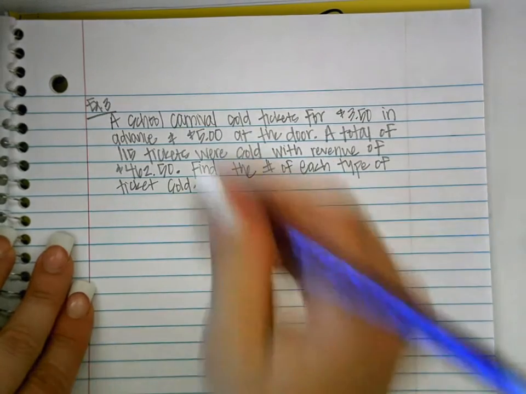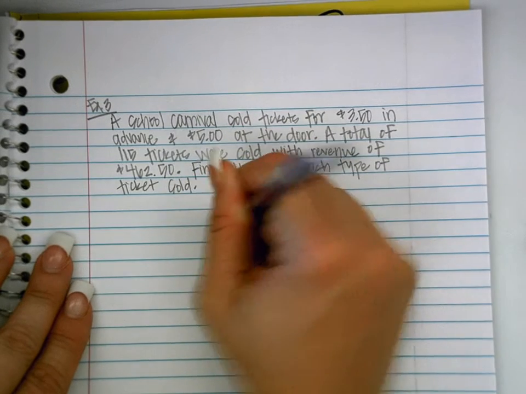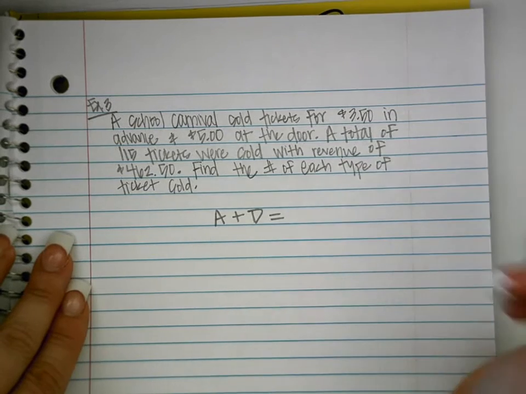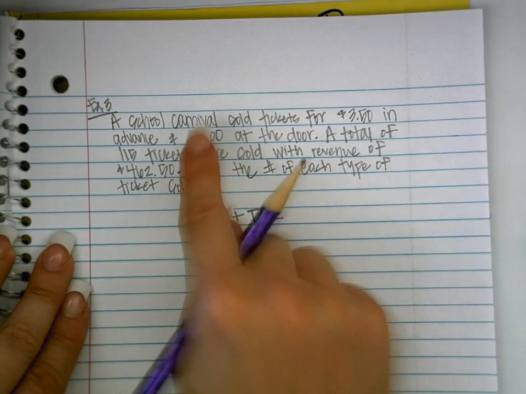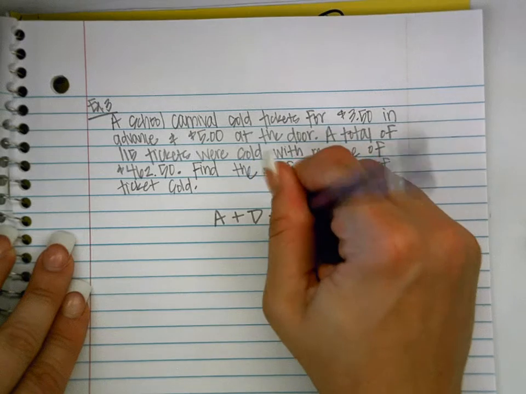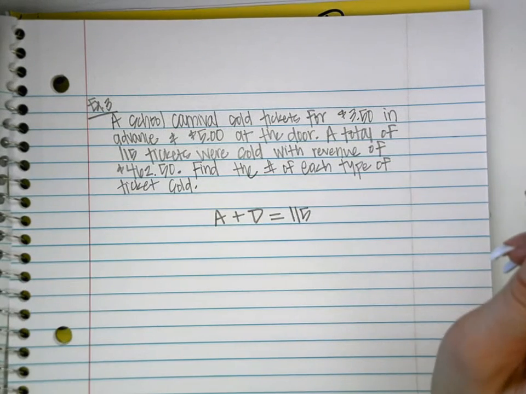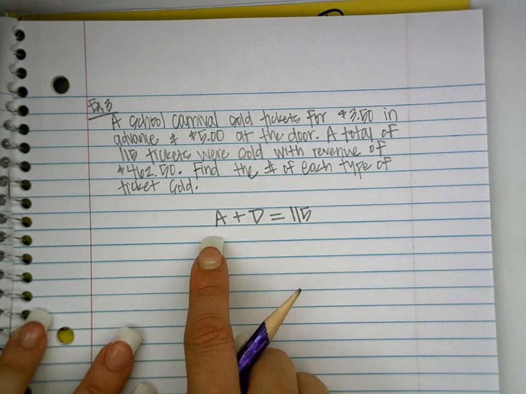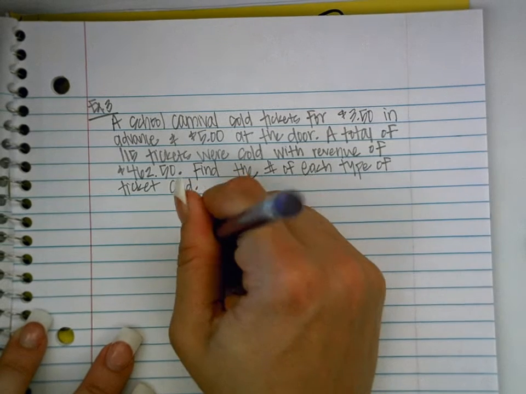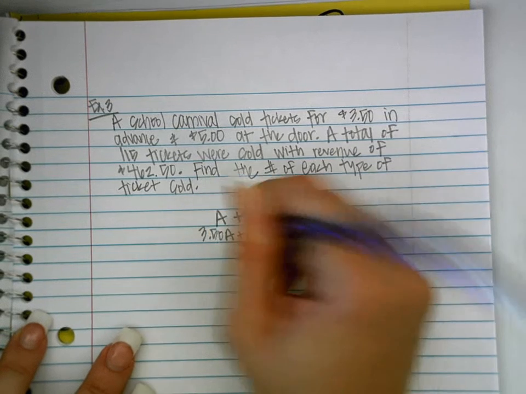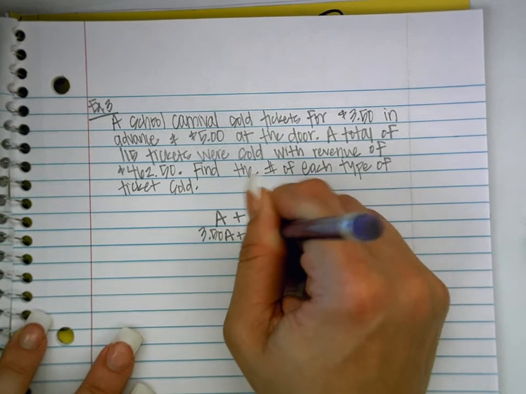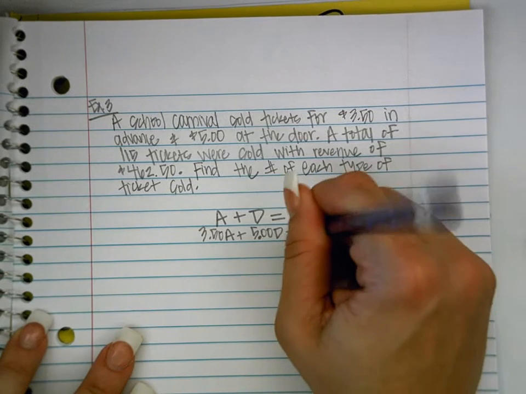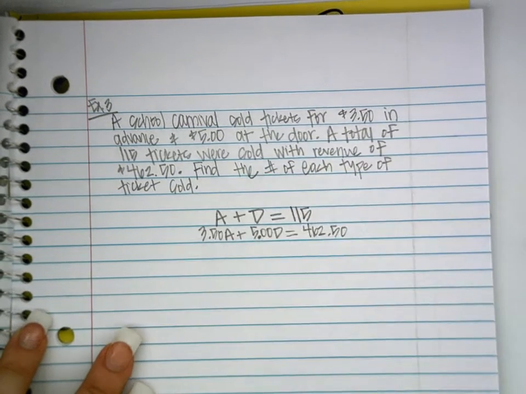So if you know that advance tickets plus at the door tickets equals how much? Should that be the 462.50 or 115? 115. Then you have to do a revenue equation. So revenue is talking about money. So how much was an advance ticket? $3.50. So $3.50 advance plus $5 for a door ticket equals what? $462.50.